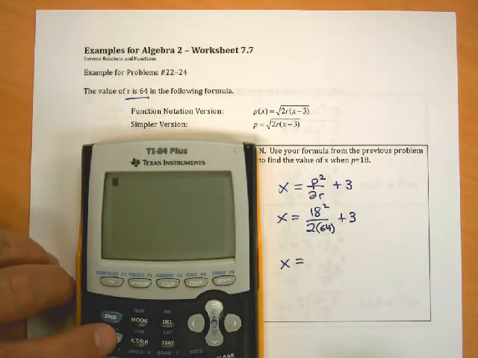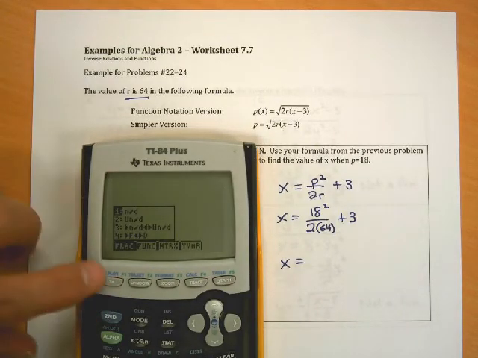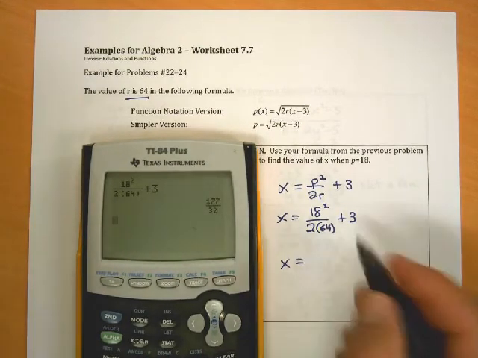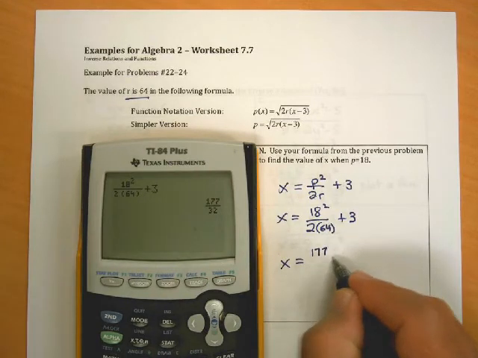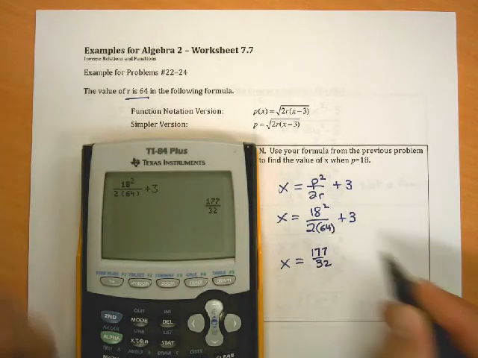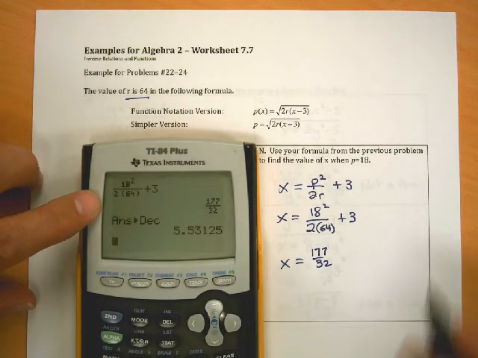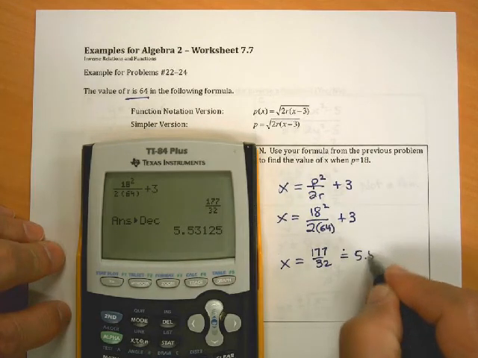Alright, first I'll set up my fraction bar. I hit the alpha key in the F1 menu, and then I go 18 squared over 2 times 64 plus 3, and I'm done. Although I could leave it that way, but I'm going to go math, and I get, I'll round it off to 5.53.